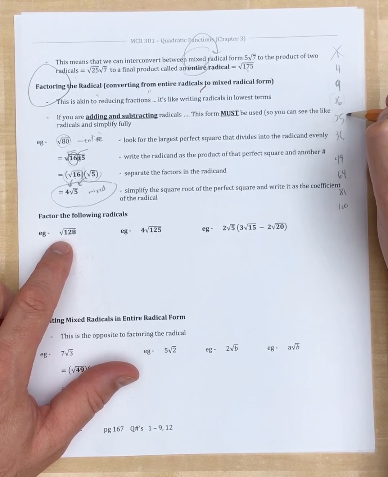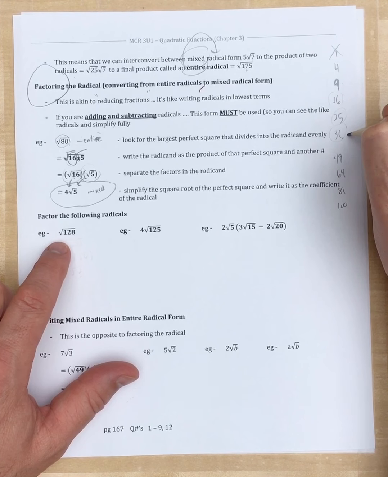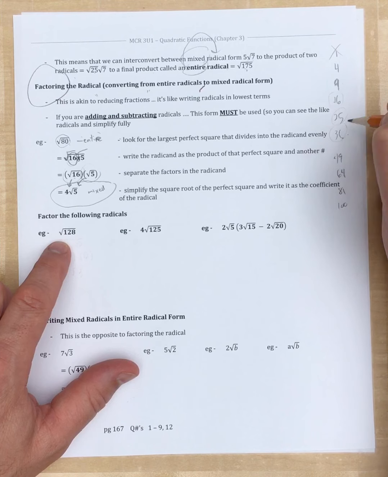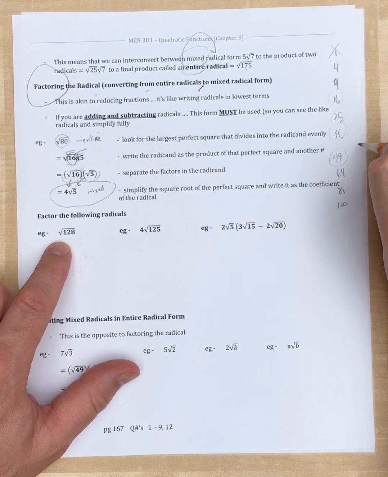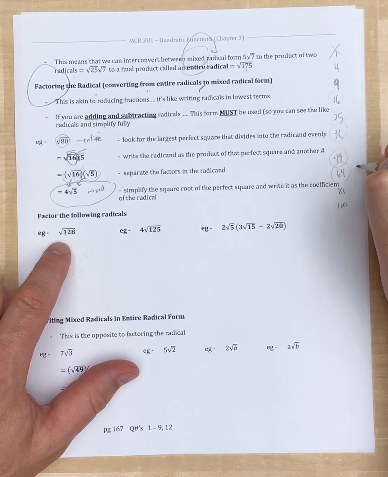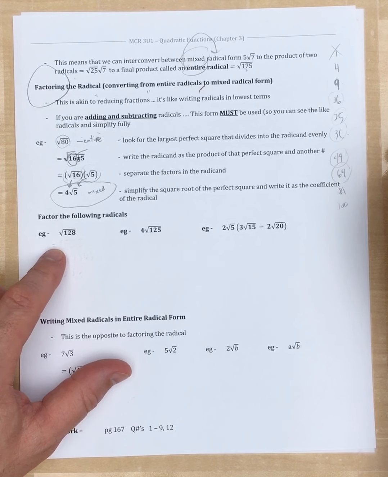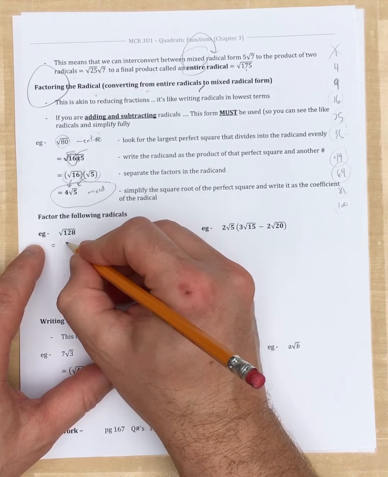Keep going, though. 25 doesn't go into it. 36, does 36 go into 128 evenly? 3 times 36 is 108, I think it's going to be too big. Yeah, no, I don't think that's going to go in evenly. What about 49? No, I don't think that's going to go. What about 64? 64 goes into 128 evenly. 81, 100, they're too big. In fact, 64 goes into it twice.